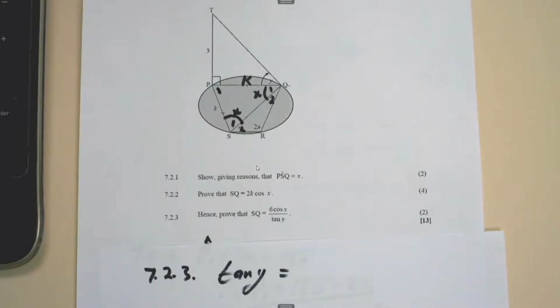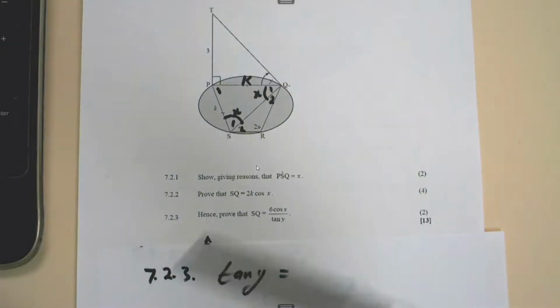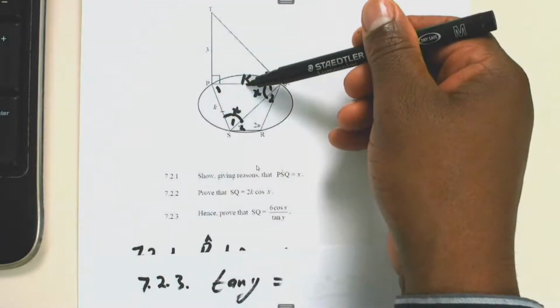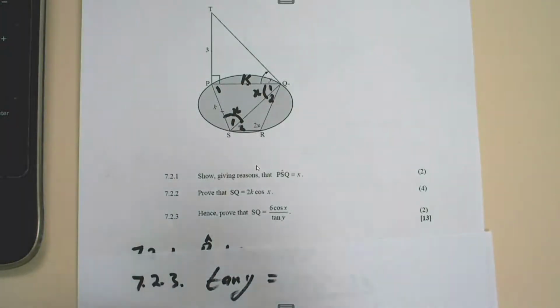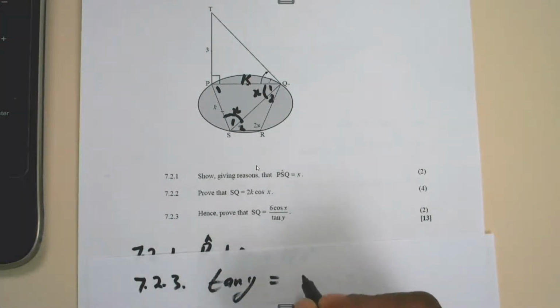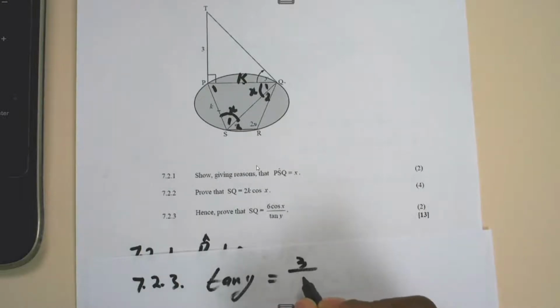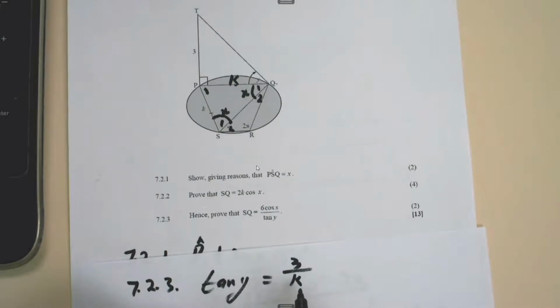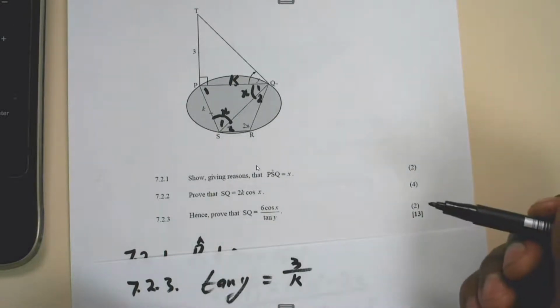Opposite over adjacent. So you must look at, here is angle y, so the opposite side will be 3, the adjacent will be k. So tangent is opposite over adjacent. It will be 3 over k. That is the tangent of y. Then tan y is equal to 3 over k. Let's work it out.